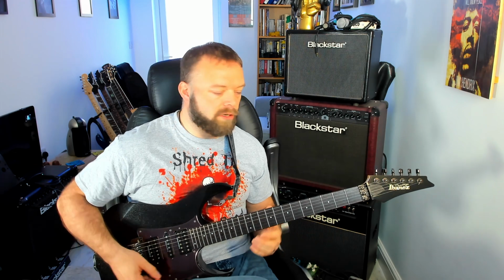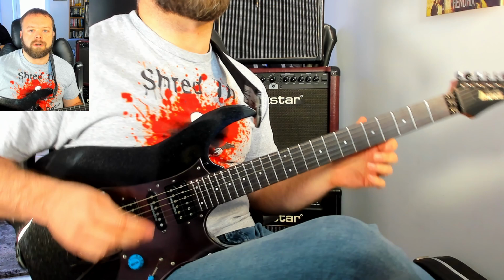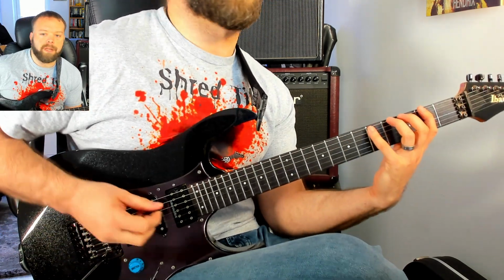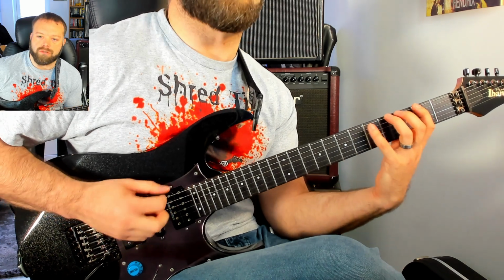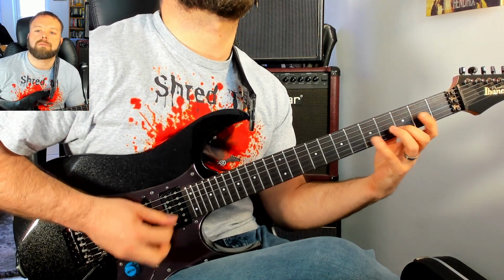Now, depending on what you want to play, you may also want to format your scales slightly differently. If you're a particularly shred or modern rock orientated player, I've just been playing all CAGED positions of the scales.